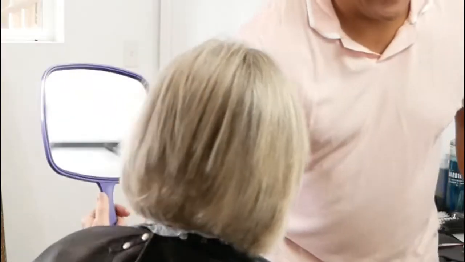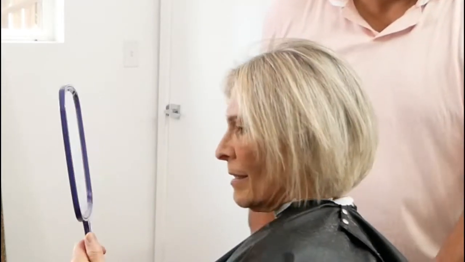Alright, so we've come to the end of this layered bob haircut. You can see the front right there is nice and layered and light.